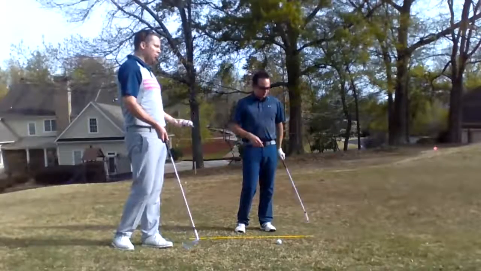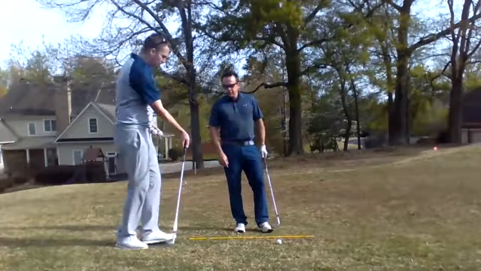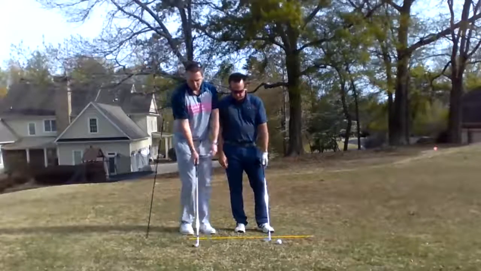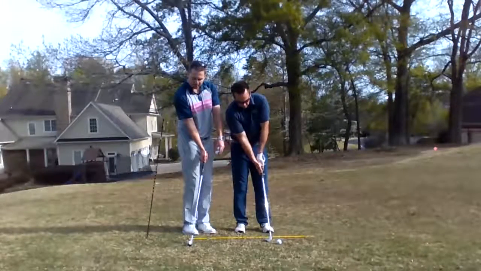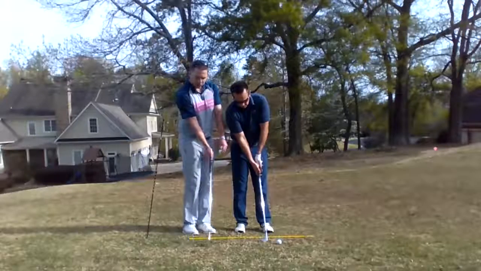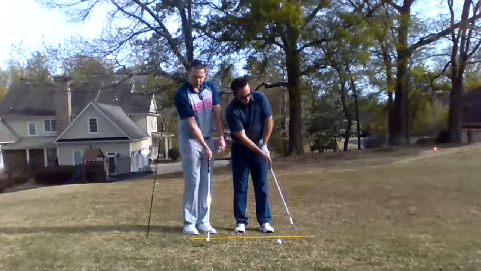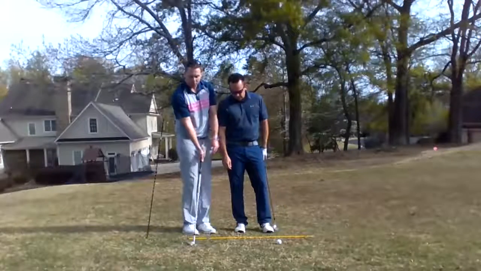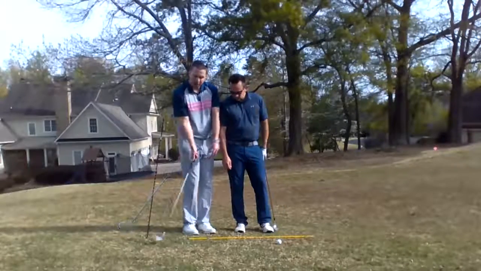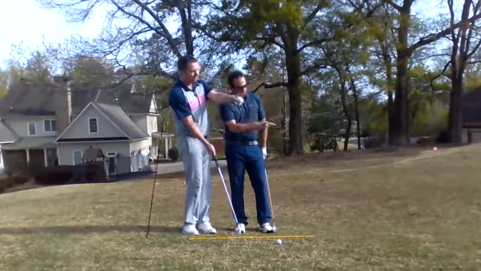Right. So now, you want to see this is a flat line. So now, with the path here, if I close the face, the ball's going to go straight. But I'm not going to use the bounce correctly. I'm not going to use the bounce as it could be used. Now, with the same path, get the face open, it's over here.